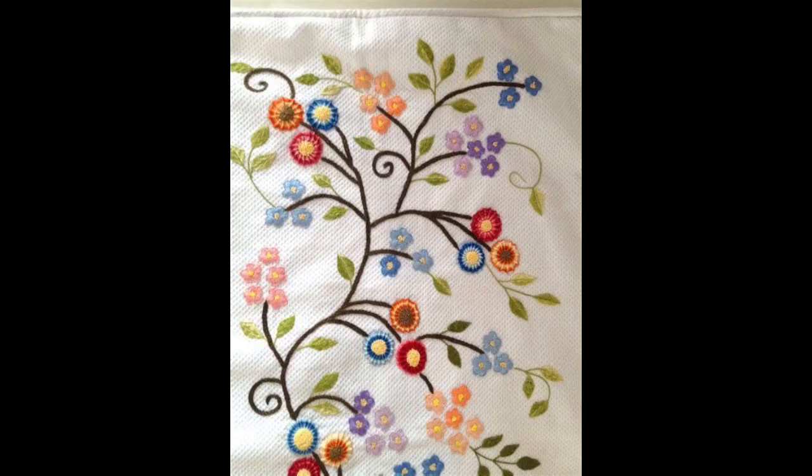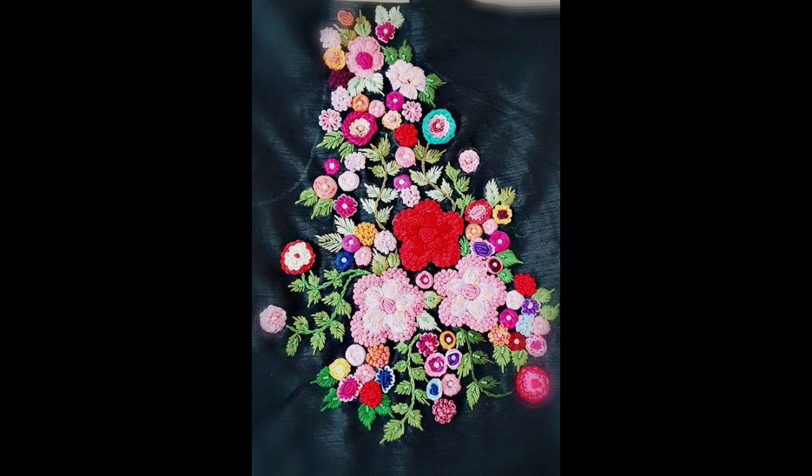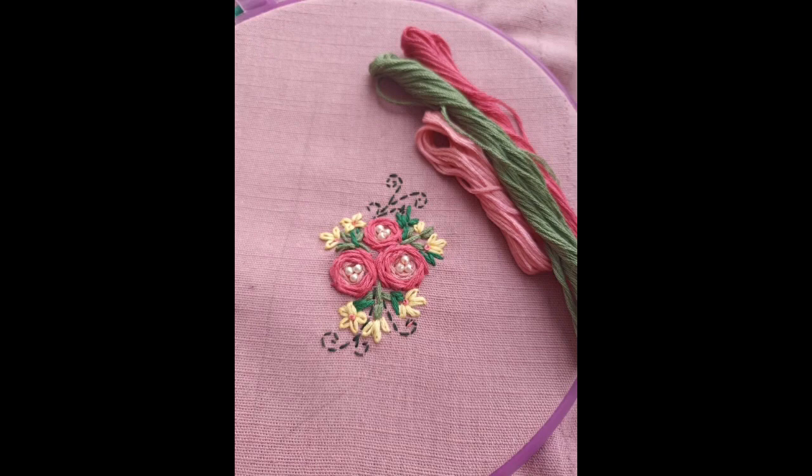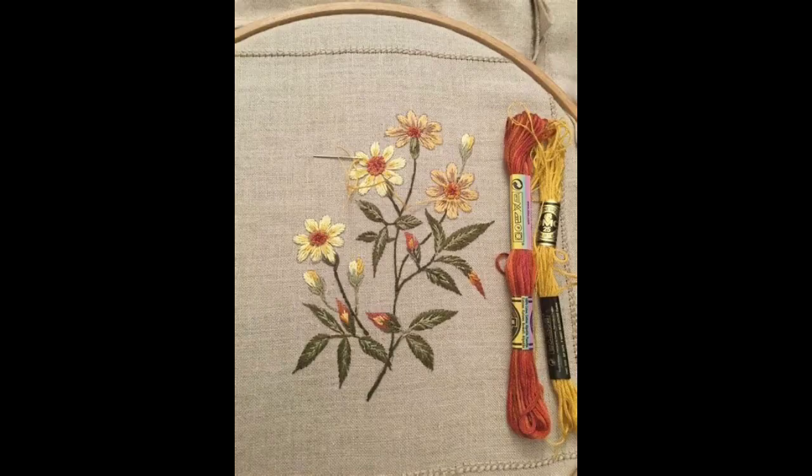And you can also design and decor your home based items, like you can decor your home items like tablecloth, quilt cover, bed sheets, cushion cover, pillow covers, and many more creativities as well.